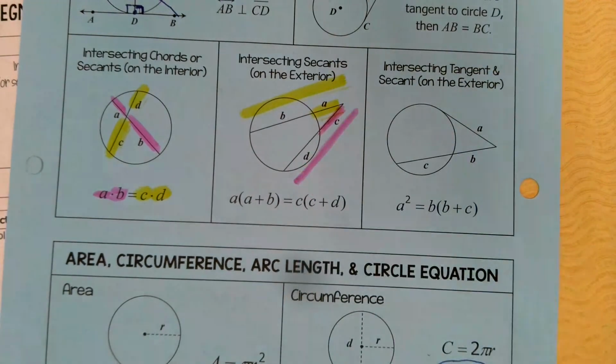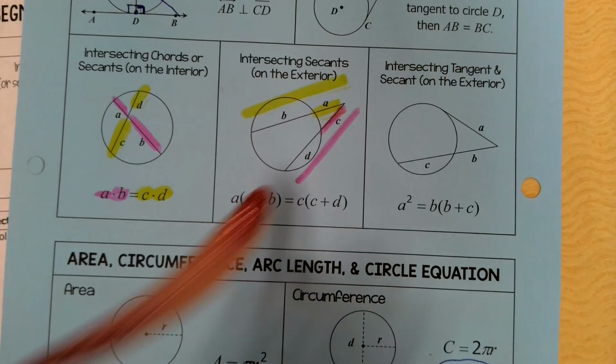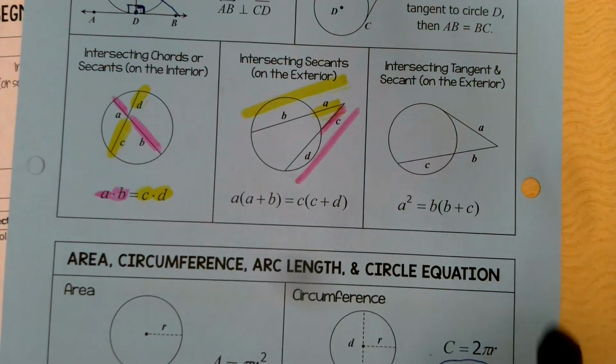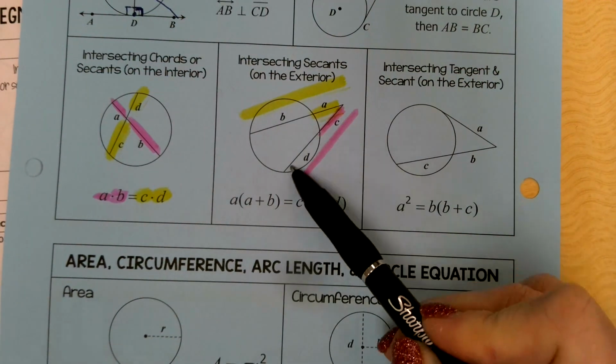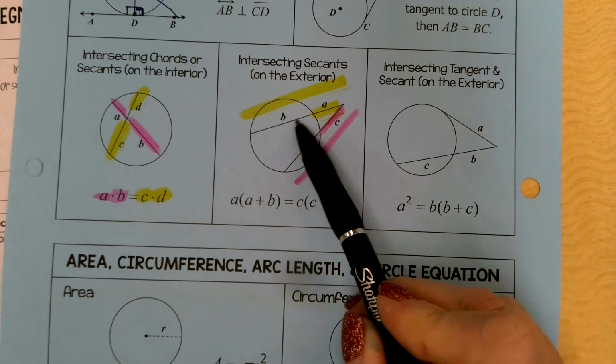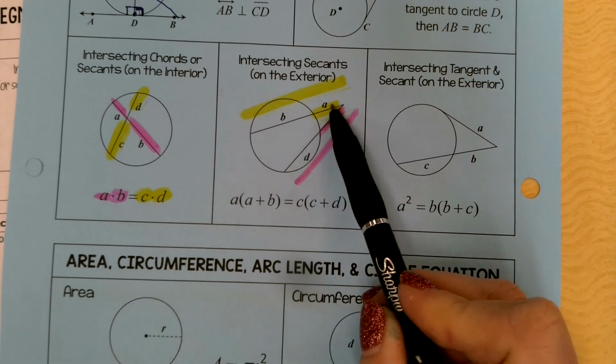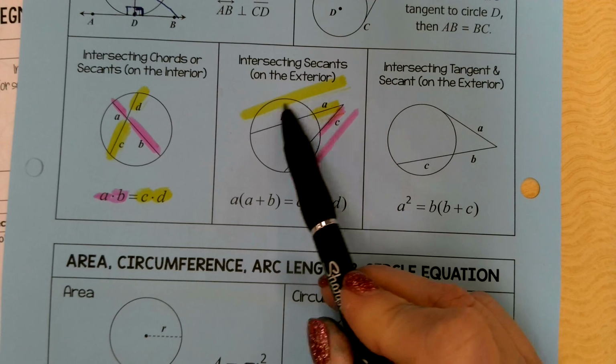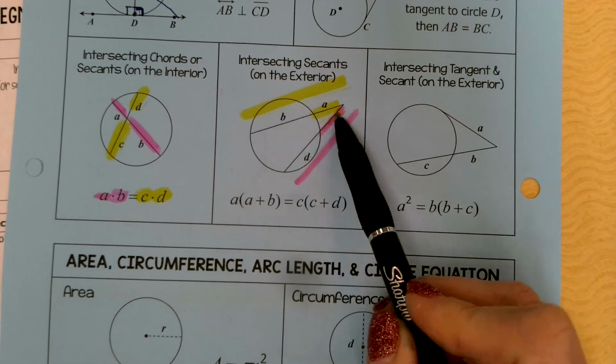To find a missing piece when you have a problem like this, we don't use this little chord that's in here. What we do is we use the piece that's on the outside and then we use the whole length of the segment.